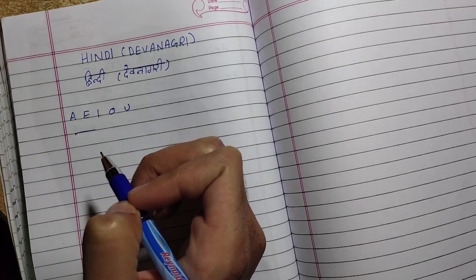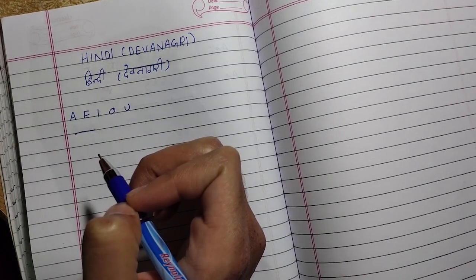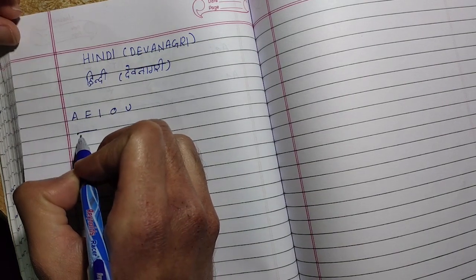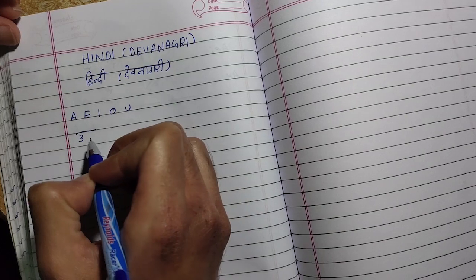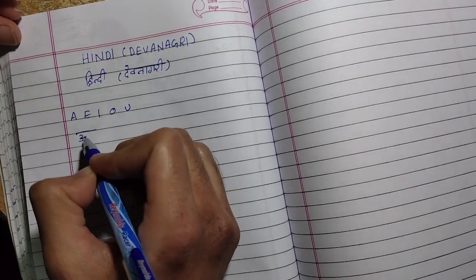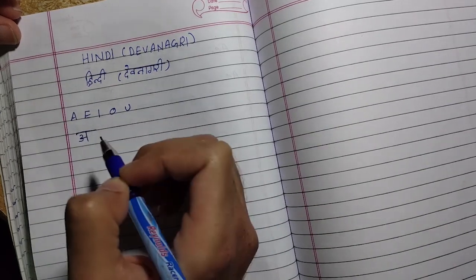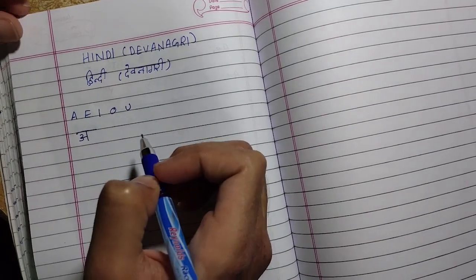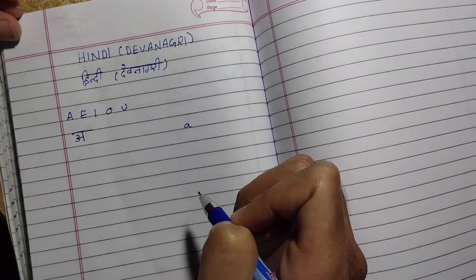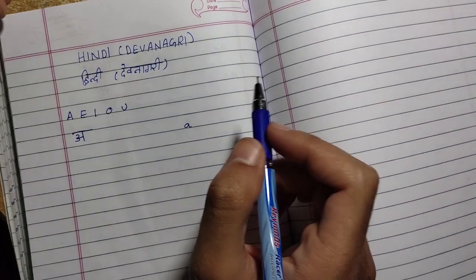Every letter in the Hindi alphabet has a roof. Then under that roof, we're going to draw a 3. And in between this 3, we're going to draw a line. And then we're going to draw another line to attach the 3 with. This is how we write A.